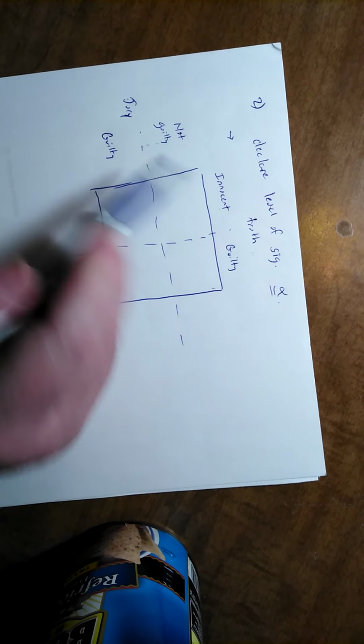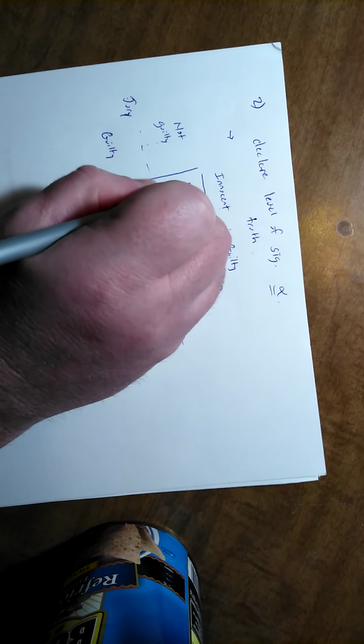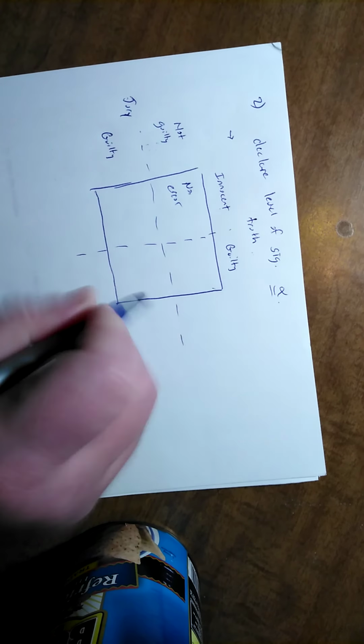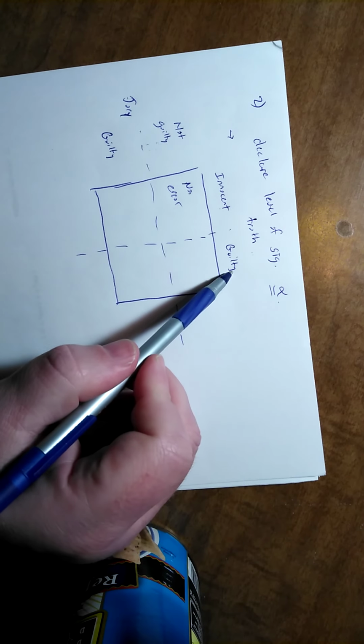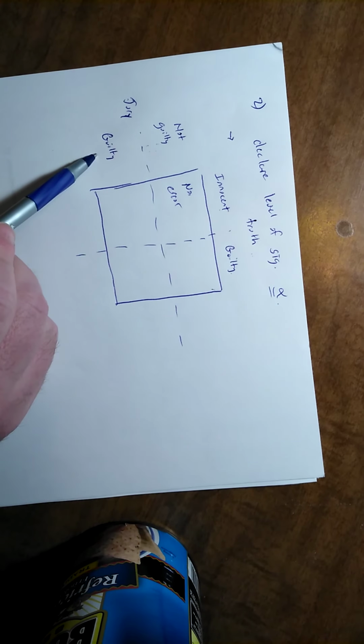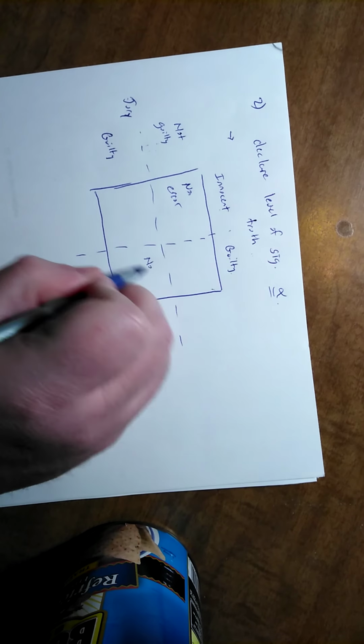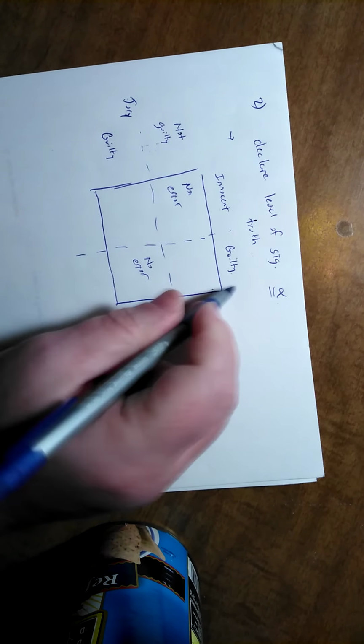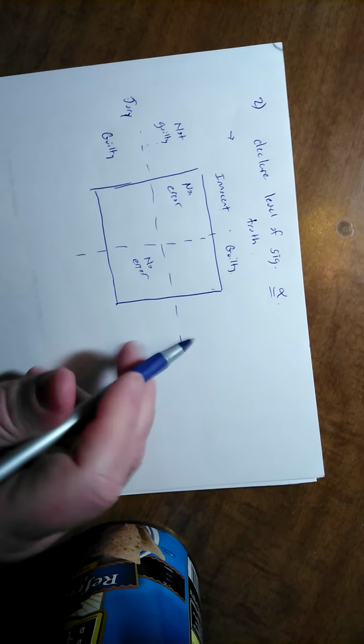So if the truth of the matter is the defendant is actually innocent, and the jury says, yeah, not guilty, then there's no error here. If the defendant actually did it, and the jury says, yeah, guilty, then there's no error. I mean, it's probably a horrible thing that happened here, but at least there's no error.